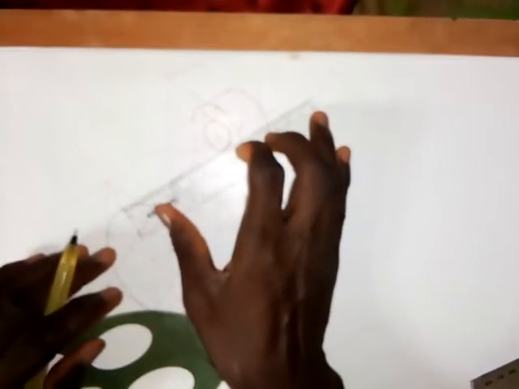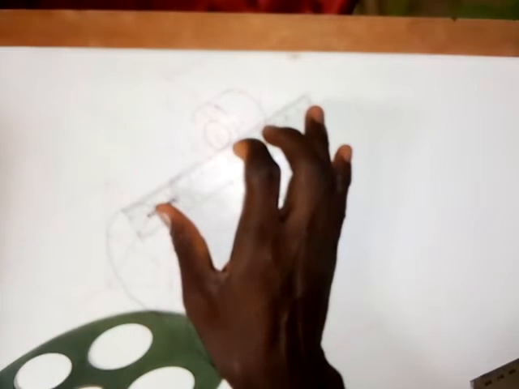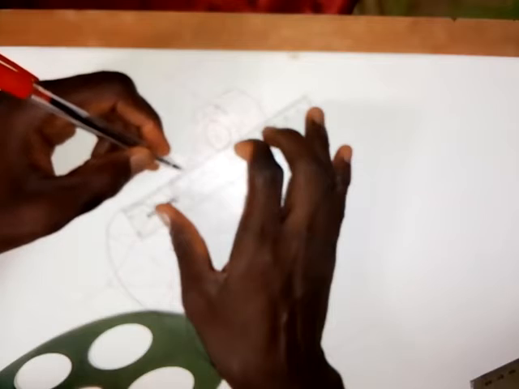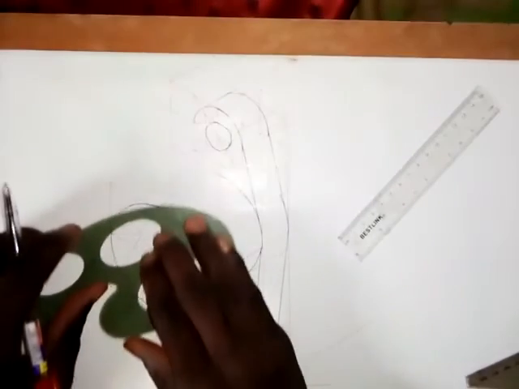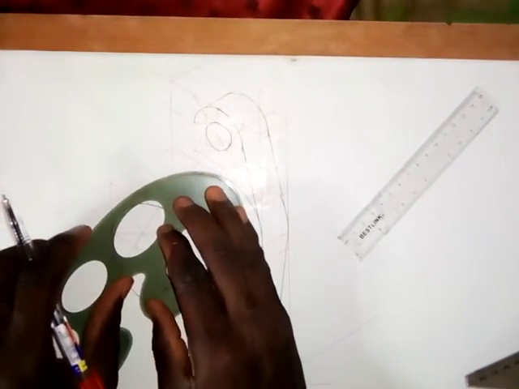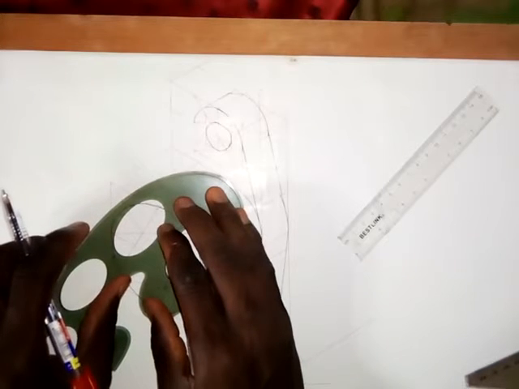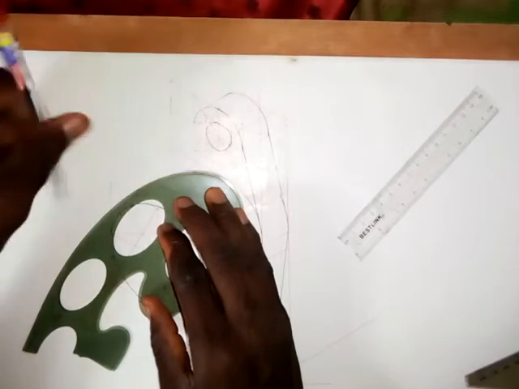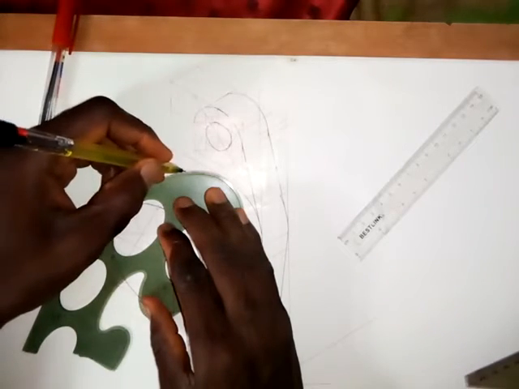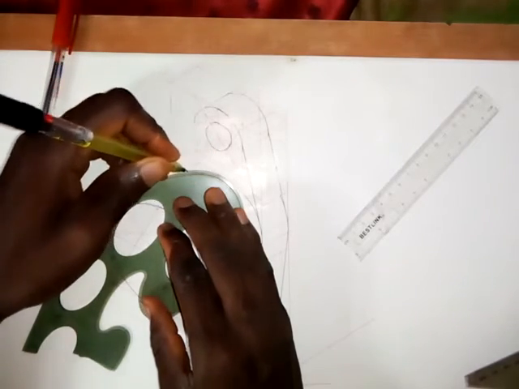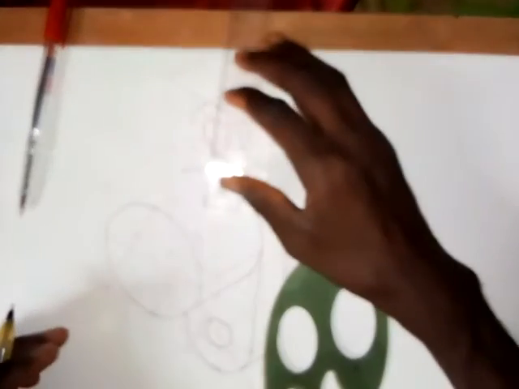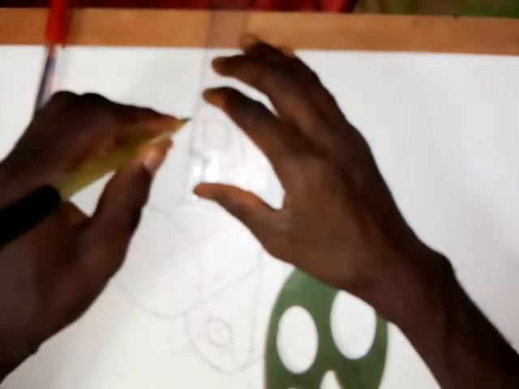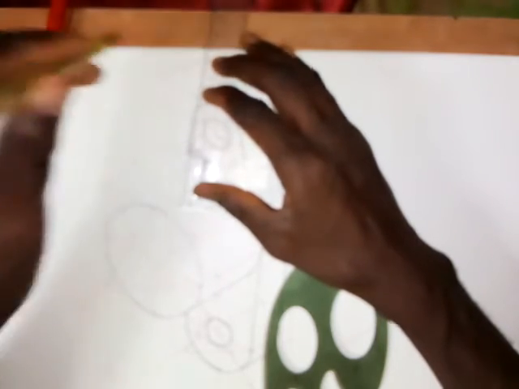Then I will take 50 millimeters from here to here. So this is 50. Here now, I will join this together with this, like this. Then I will draw a line from here, connect it to this point here, like this.